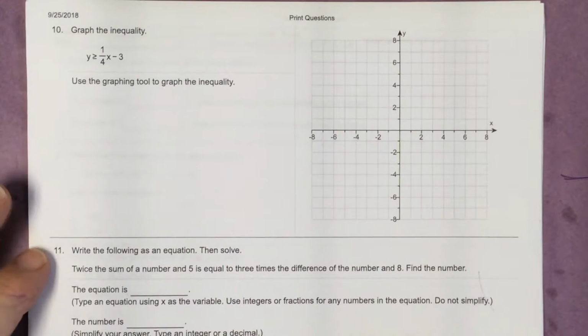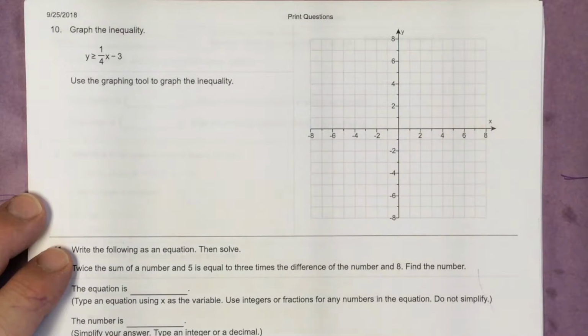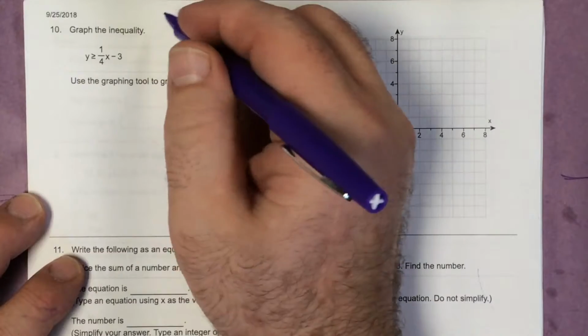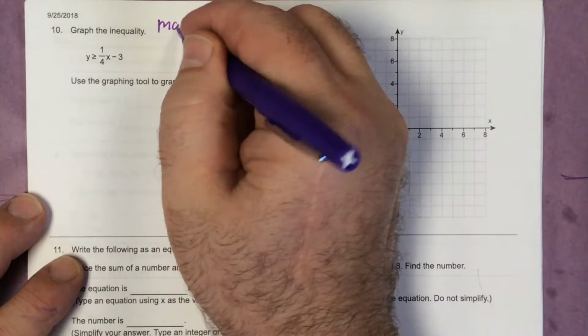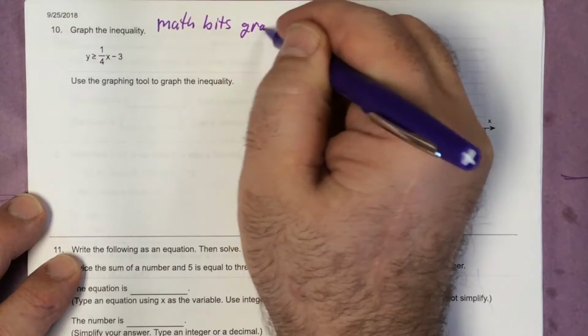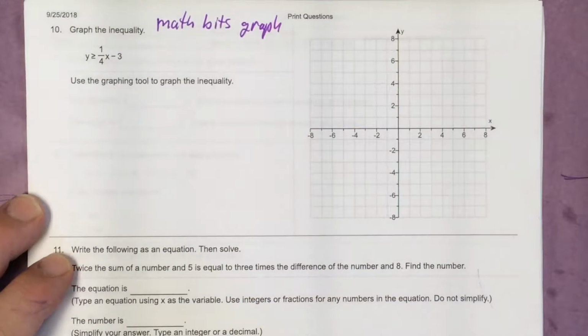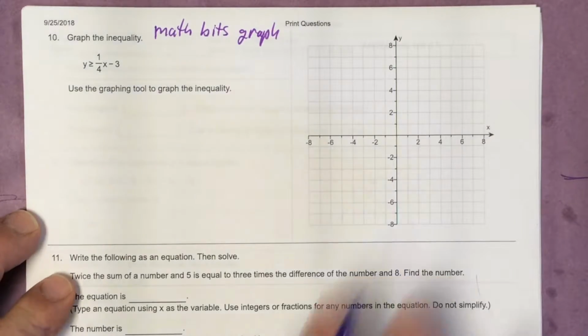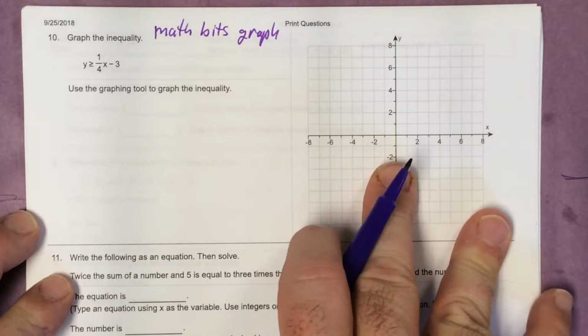Also, if you're looking for a place to get some graph paper to try some of these on, you may want to do a search on the computer for math bits and then graph. It'll give you different types of graph paper that you can print off easily to be able to graph these rather nicely with the graph paper like I have here.